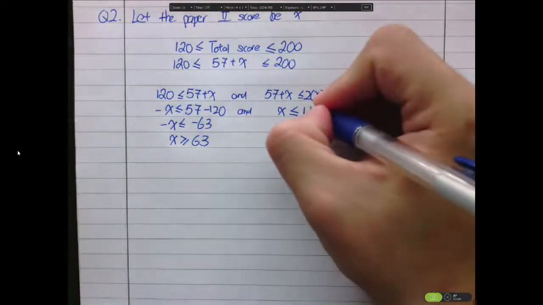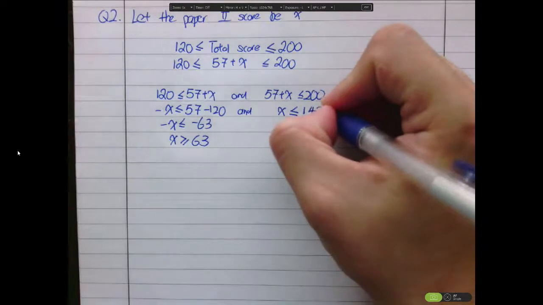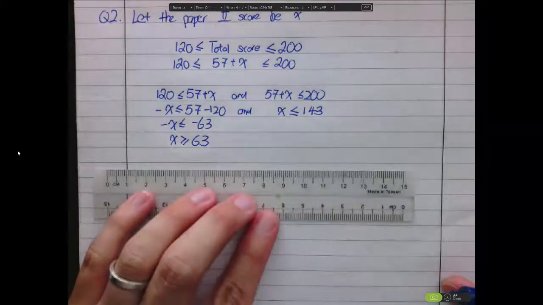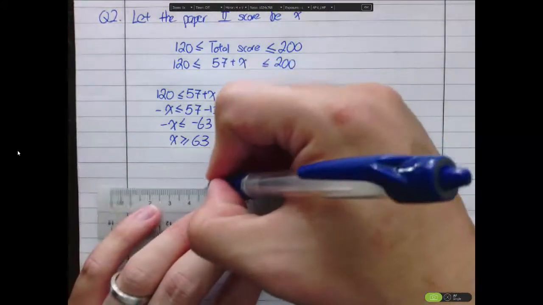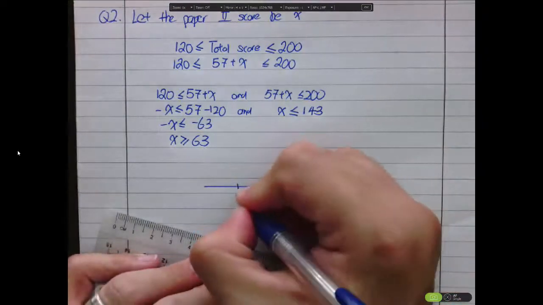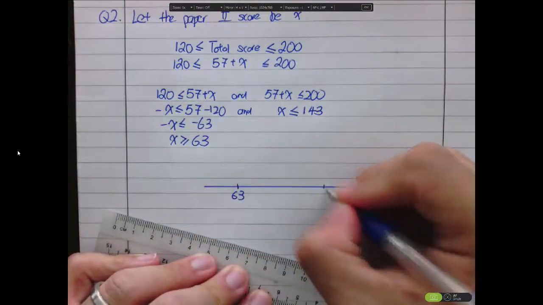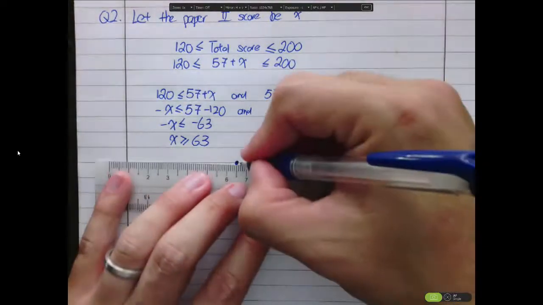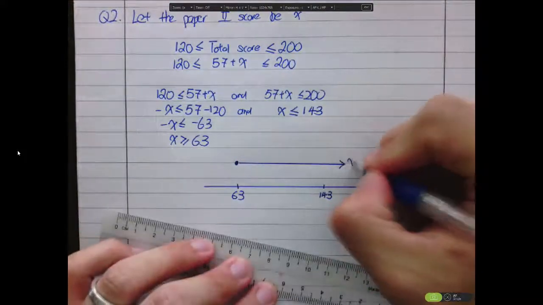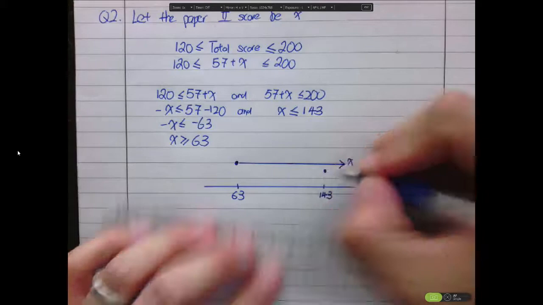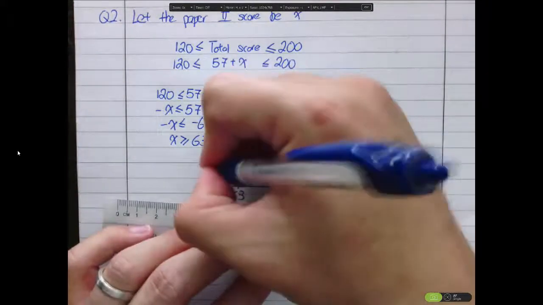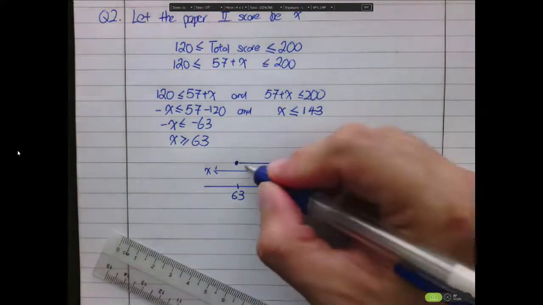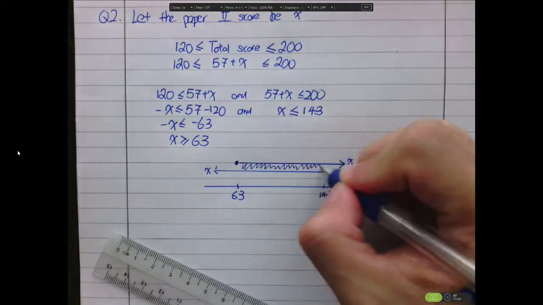X is less than or equal to 143. Here is where we will draw all the lines down, because for simultaneous linear inequalities, you have to draw all the lines. So 63 and 143, then X is greater than or equal to 63, like this. X is less than or equal to 143, we draw it like this. So we look for the intersection area, or where they overlap. So they overlap down here like this.